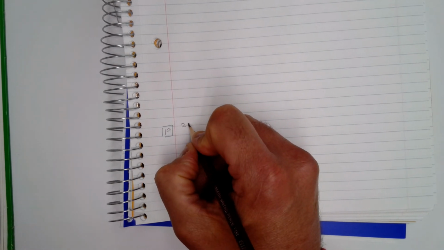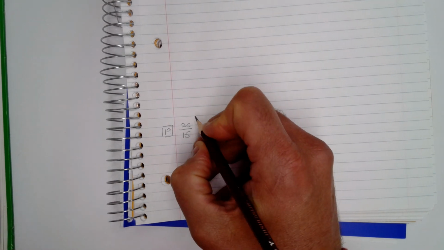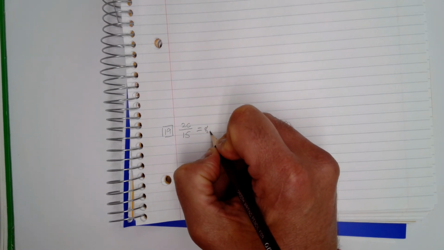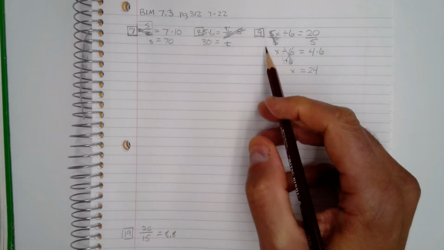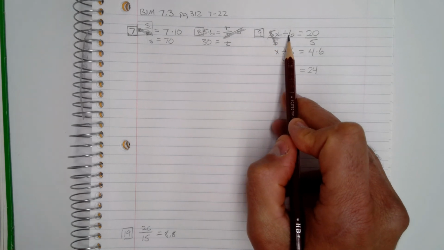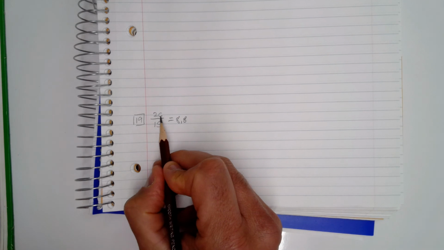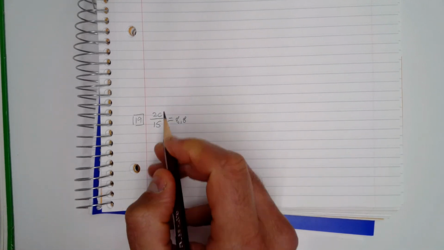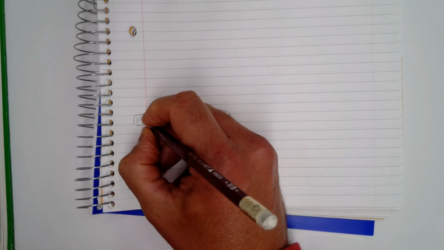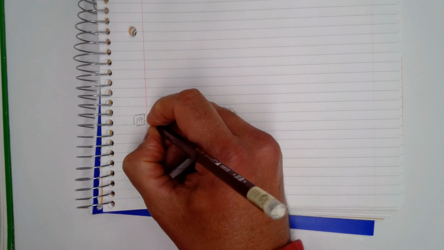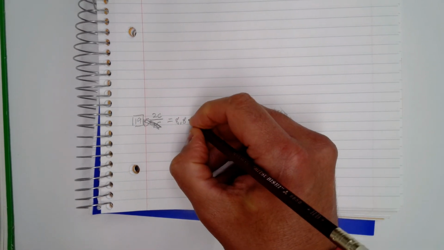So this one is 2c over 15 equals 8.8. All right, same thing here. Just like on number 9, it had a multiplication problem and a division problem, this one has the same thing. It has a multiplication problem right here within a division problem. So what am I going to do? I'm going to multiply first. First I'm going to multiply by 15. Times 15 gets rid of the 15s, and then this will be times 15.